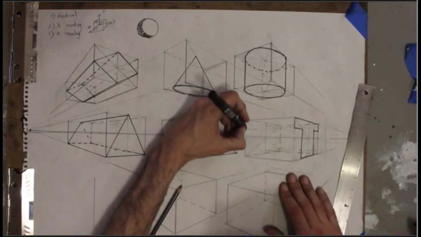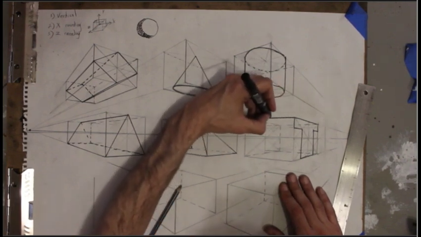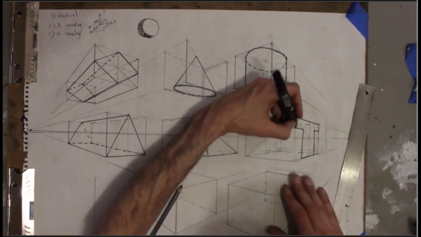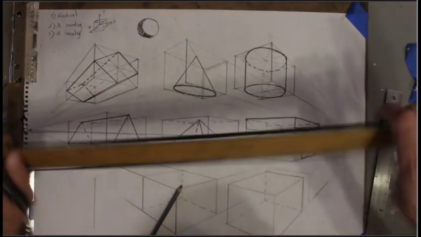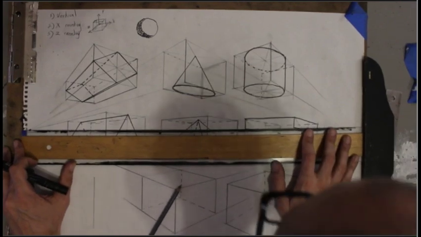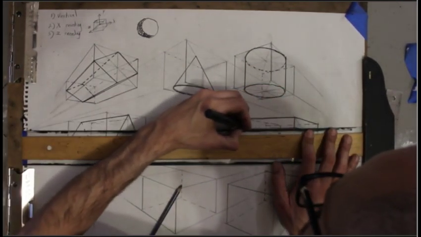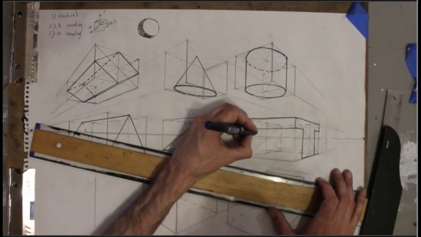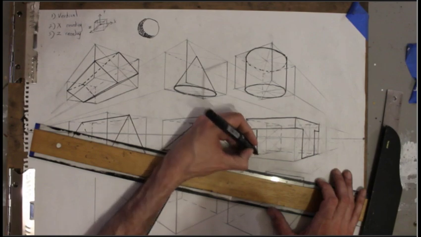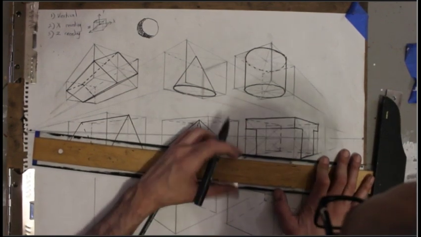Then I'm just going to freehand this in real fast for you. That would require the vanishing point here. And then this would come down like so. And that would come across to the vanishing point like so.